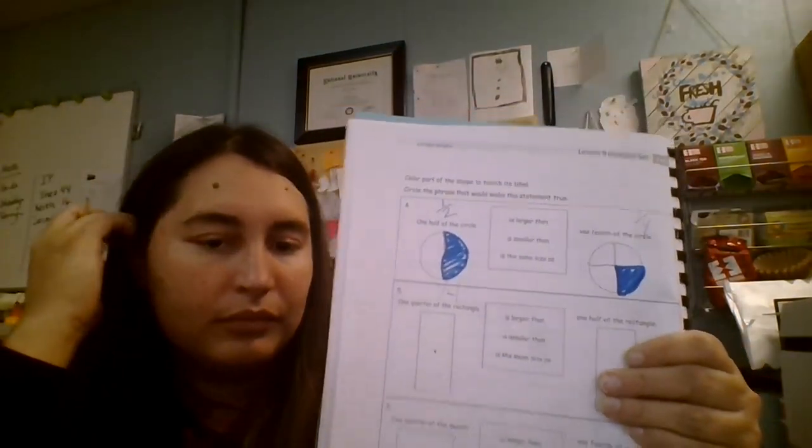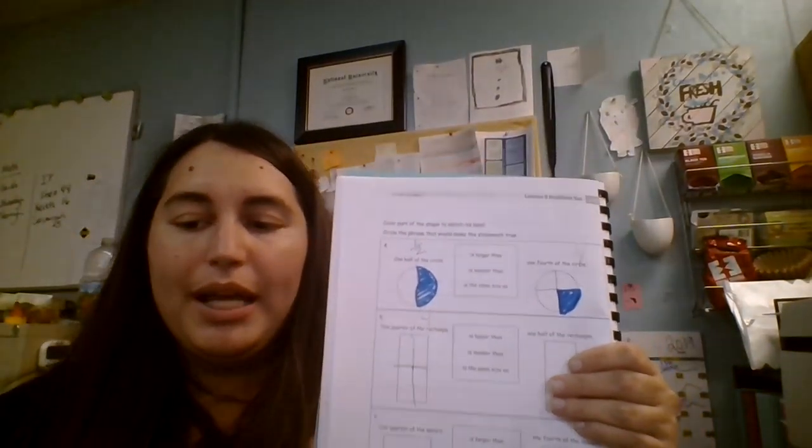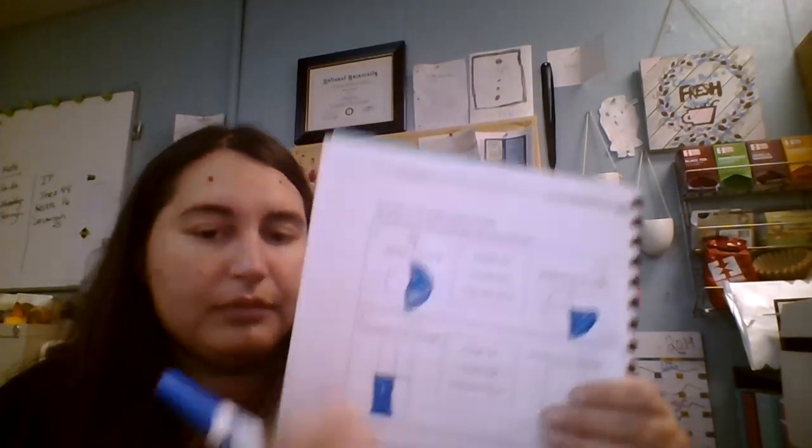This next one down here says 1/4 of the rectangle. So I'm going to write out what the 1/4 is. And 1/4 is 1/4. And I'm splitting it into quarters. And there we have it, quarters. Now I'm going to color in 1/4 of it. And that is 1/4 of the rectangle.